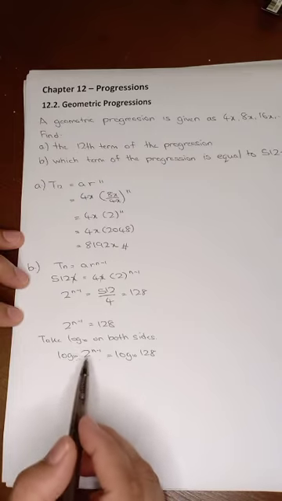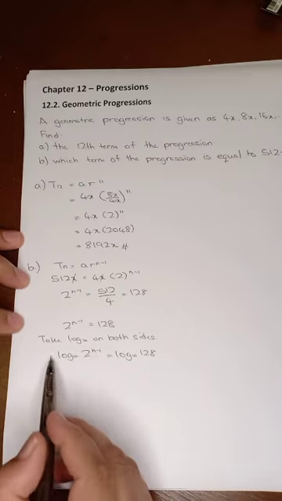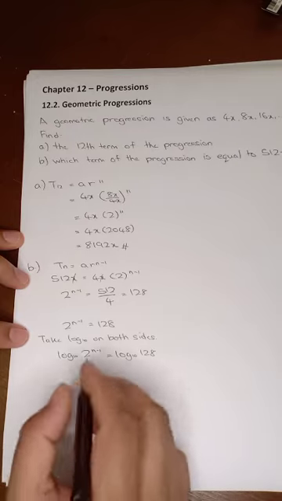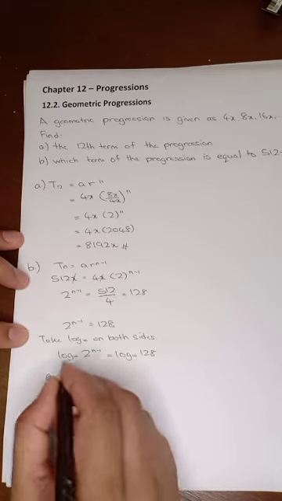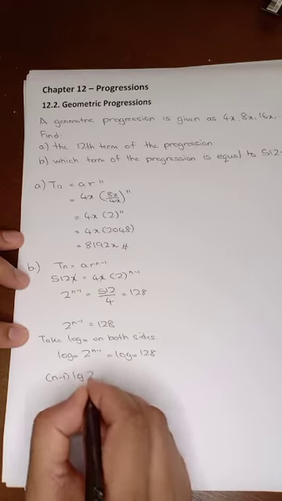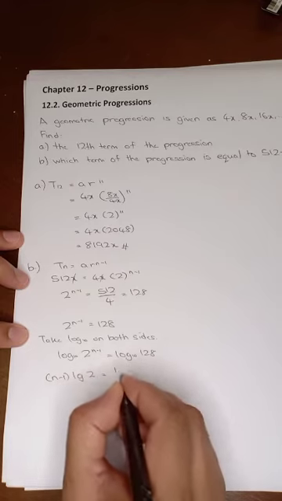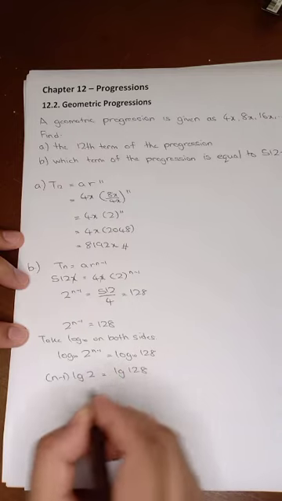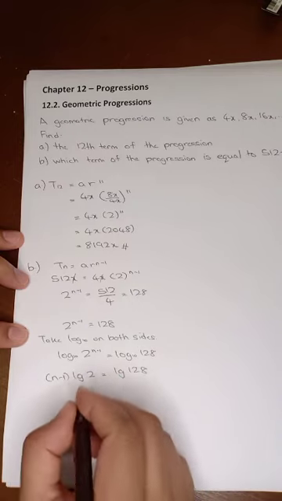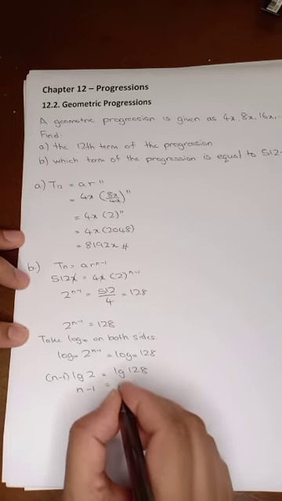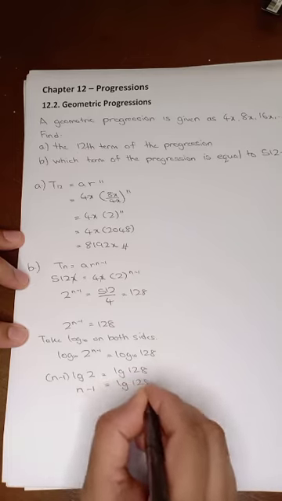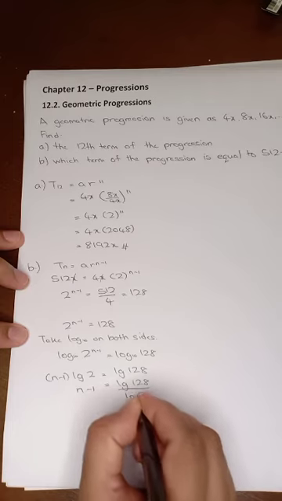When it is a log, the index can be brought forward. So it becomes n minus 1 times lg 2, where log 10 can be written as lg. This is lg 128. So just leave n minus 1 here. I'll bring lg 2 over to my right. So lg 128 over lg 2.